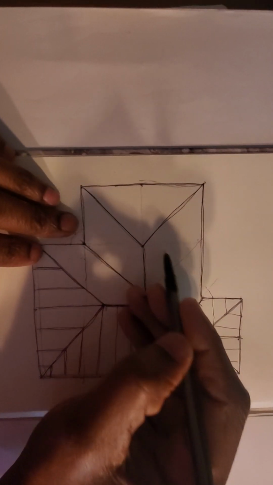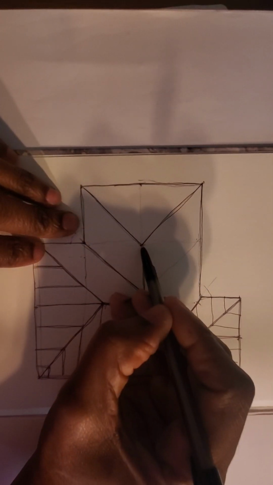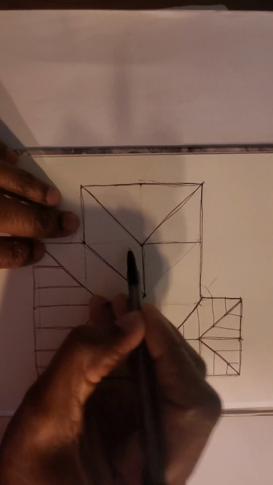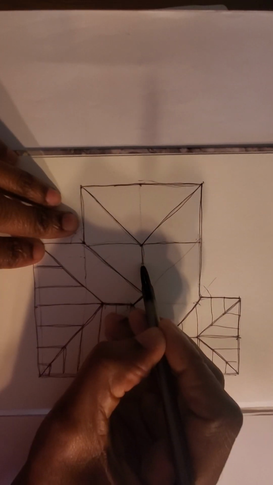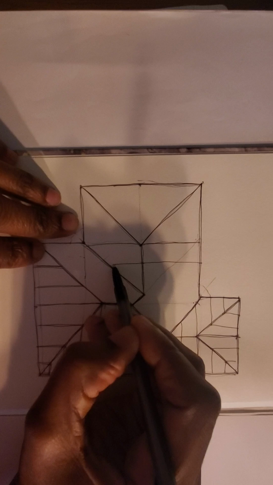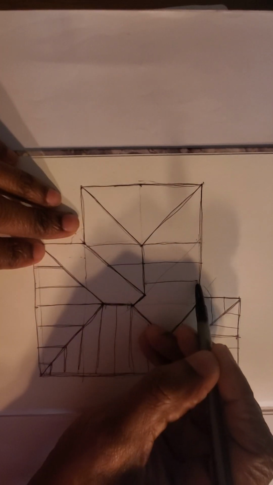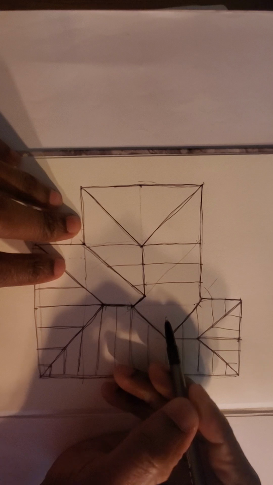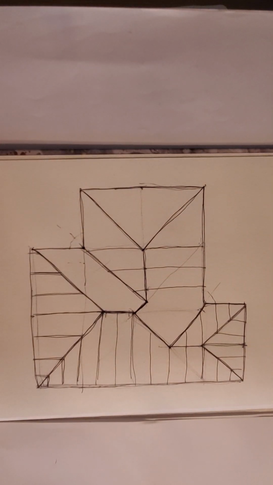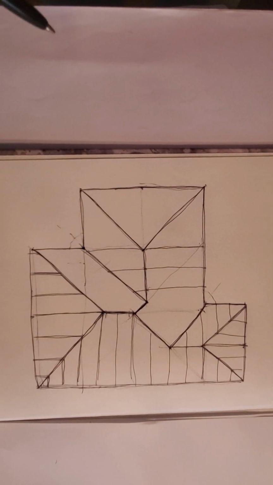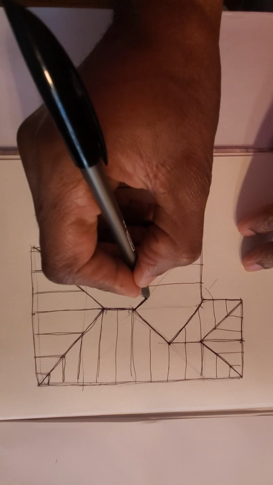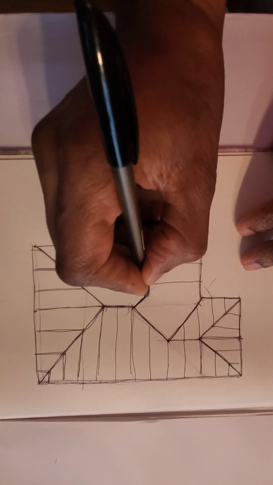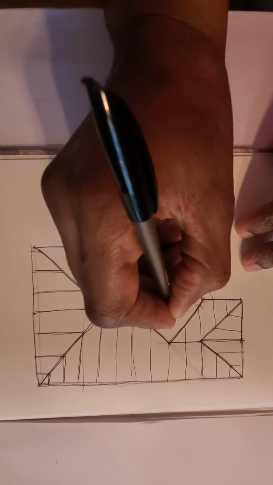And here this is a ridge, so this is supposed to run perpendicular. And these supposed to run like this.